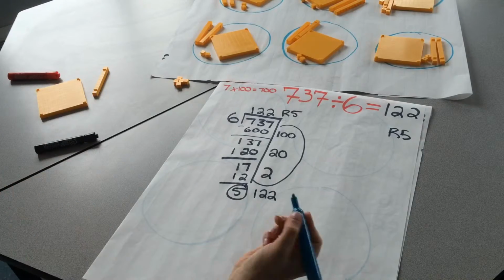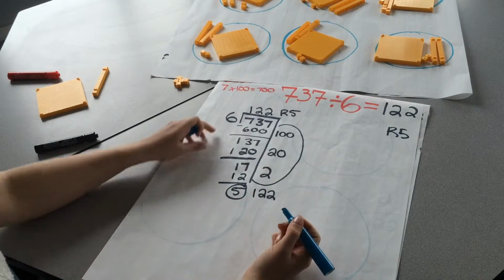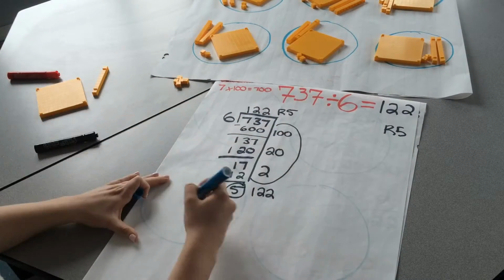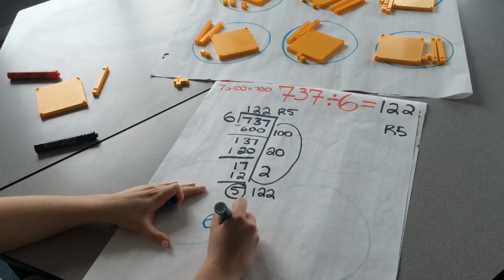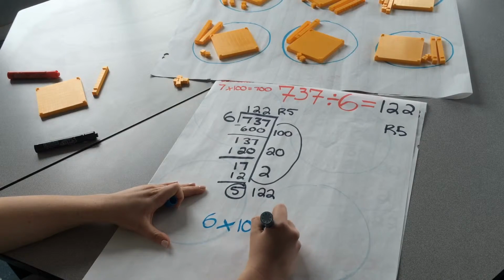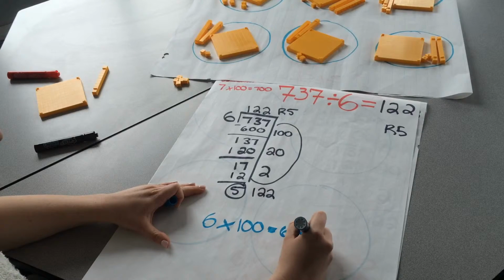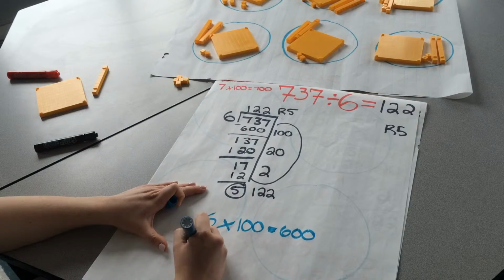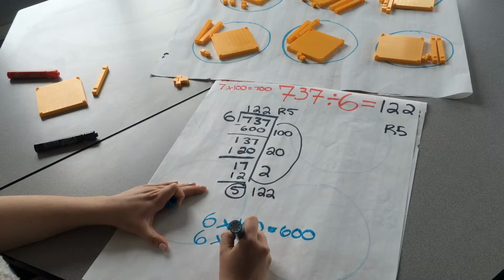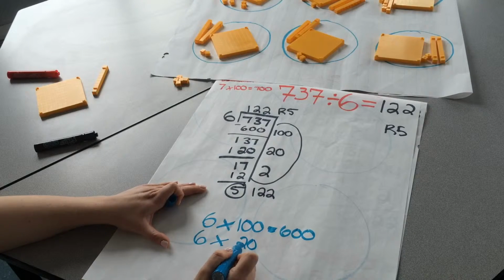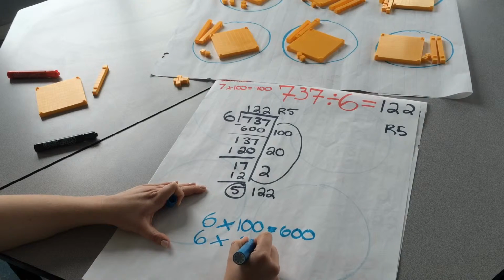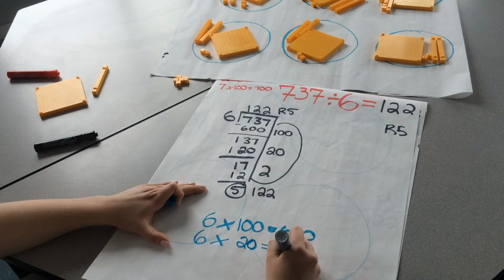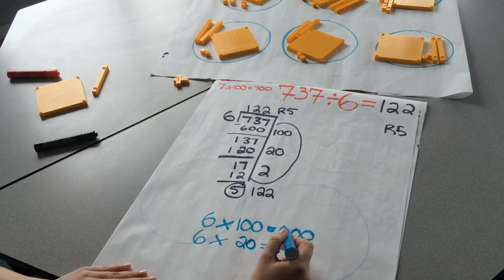Lastly, I'm going to think of this in terms of multiplication. So I'm going to multiply my divisor in order to get a sum product of 737. So I know that 6 multiplied by 100 equals 600. And then I need to go up another 137, so I'll go 6 multiplied by 20, because I know that 6 multiplied by 2 is 12. And I add a 0 for a higher place value, will be equal to 120. And now I'm at 720.